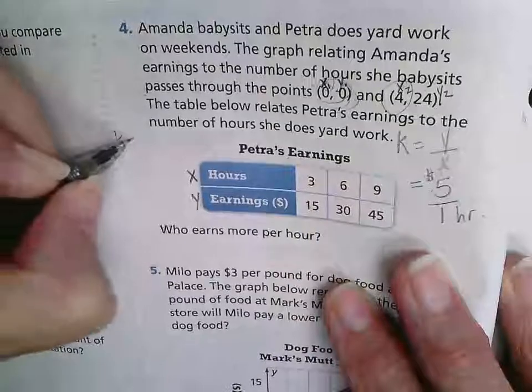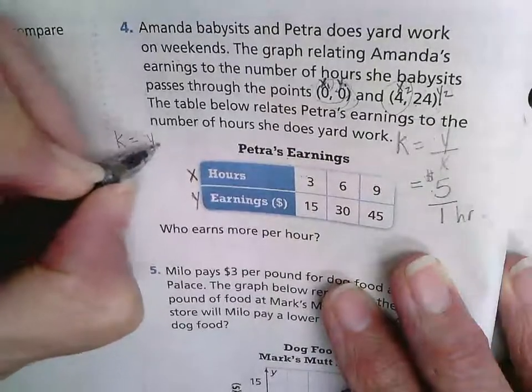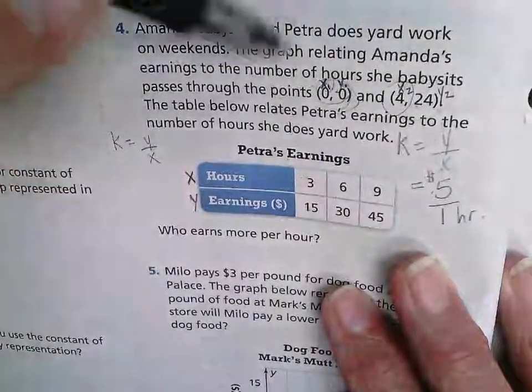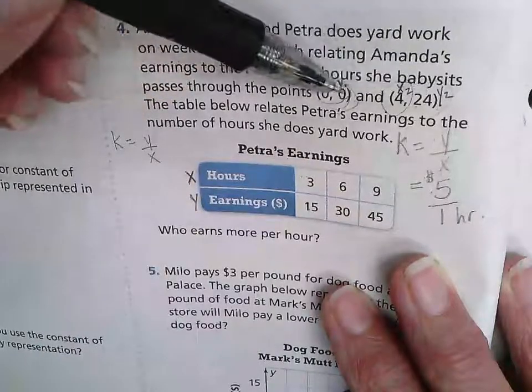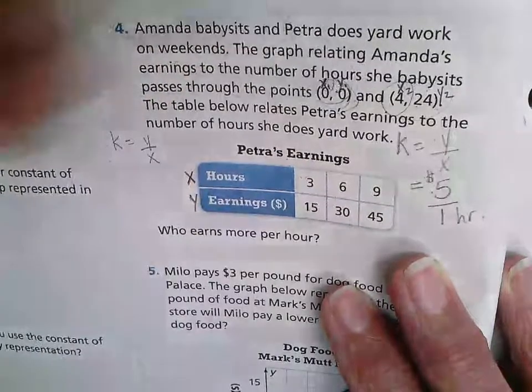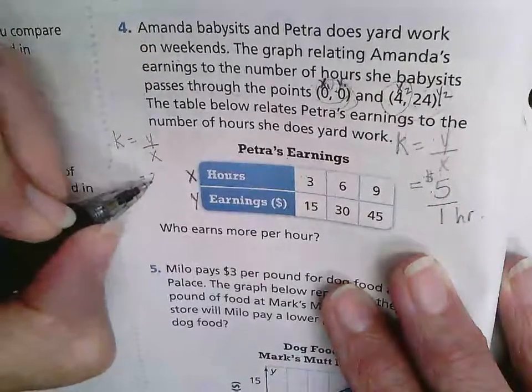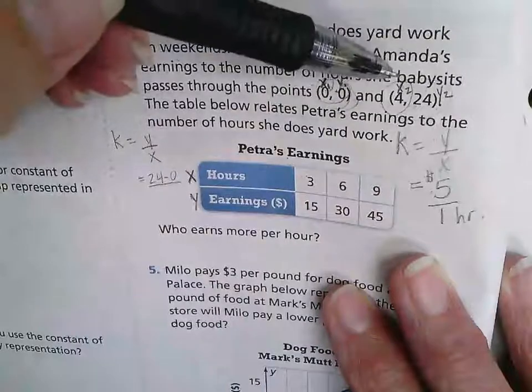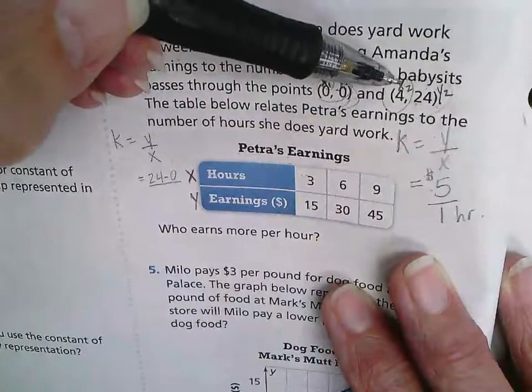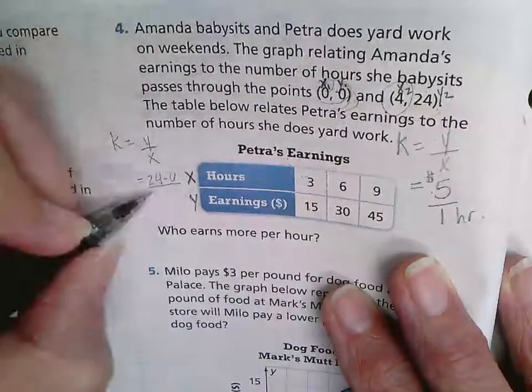So K is equal to Y over X, which means my Y values are going to go on top, 24 minus 0. And on the bottom, I'm going to have my X values, 4 minus 0.